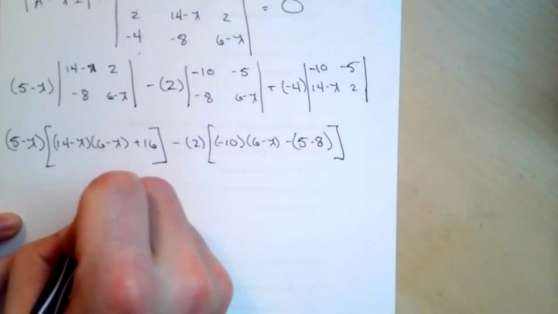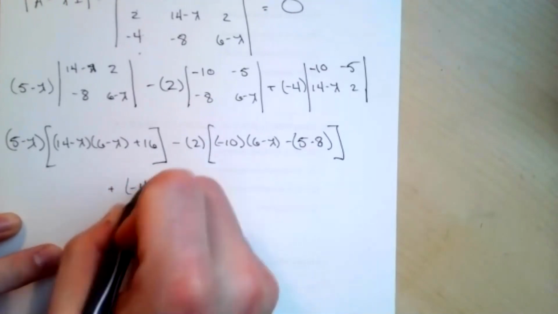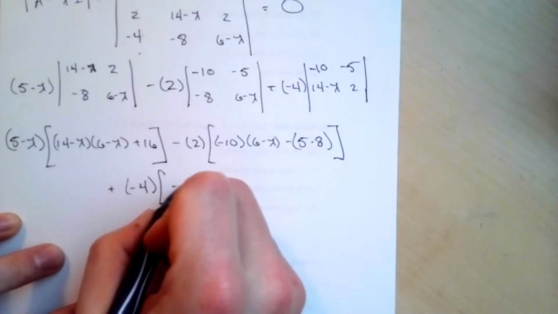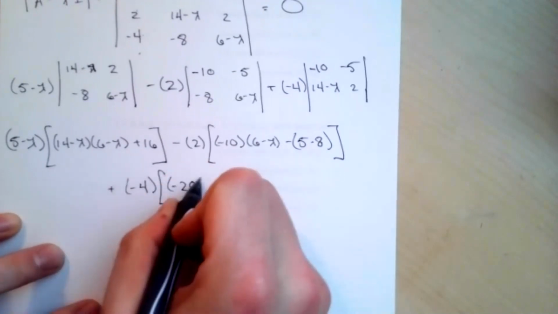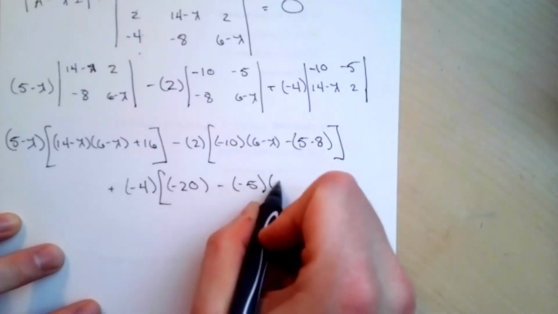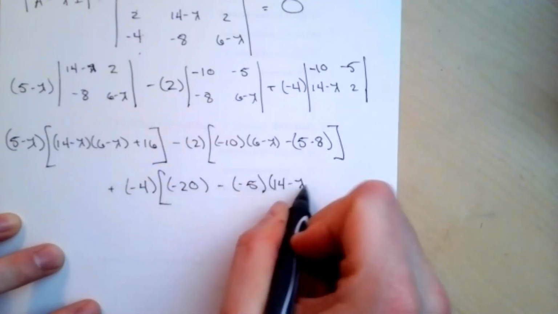And then plus a minus 4 times minus 10 times 2, which is minus 20, minus negative 5 times 14 minus lambda.